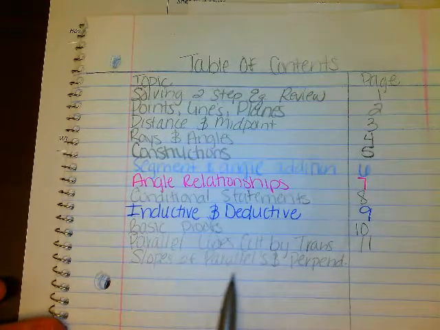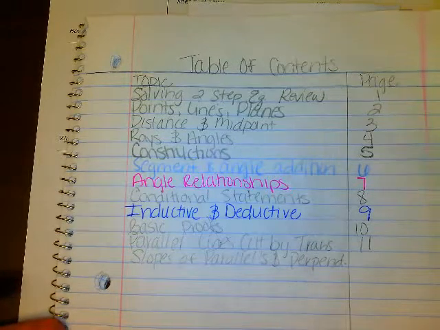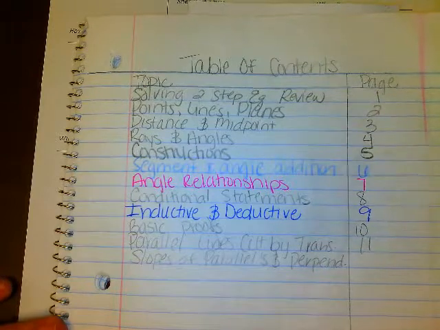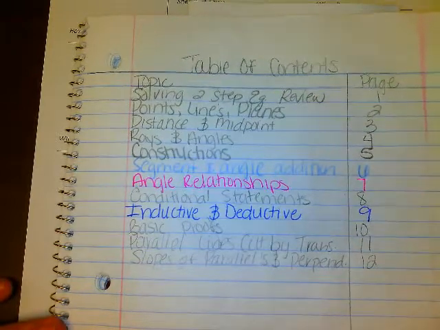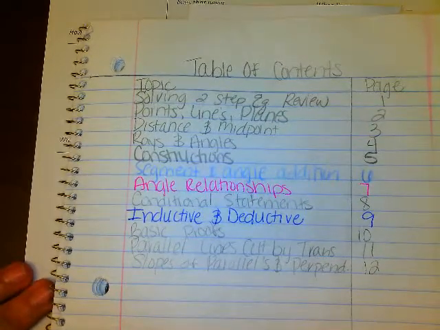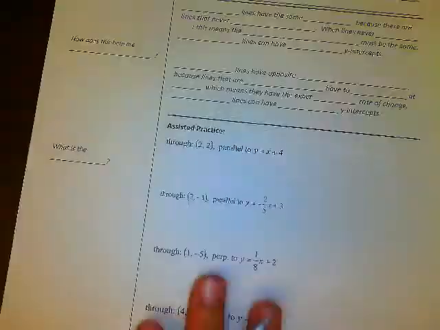Like always, you need to add this into your table of contents. You need to make sure that you're keeping up with these. Next time I do a notebook check, you do need to have all of these on there. So we're going to put it in our table of contents, and then we'll put it in the next blank page here when we're done.